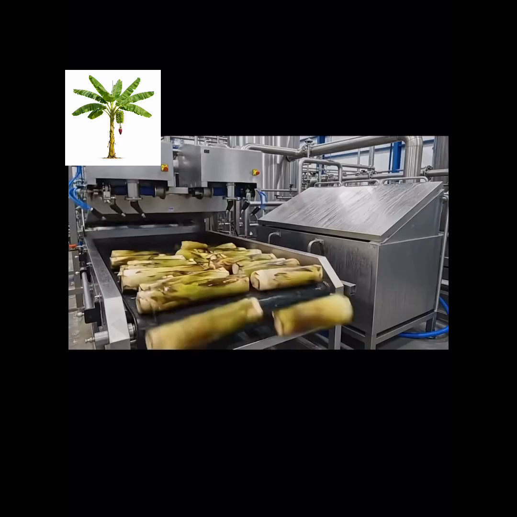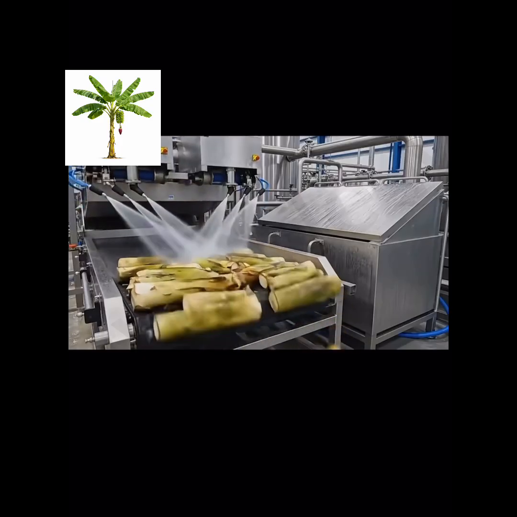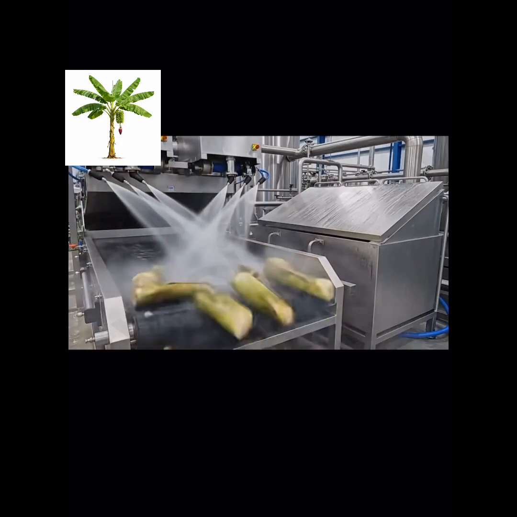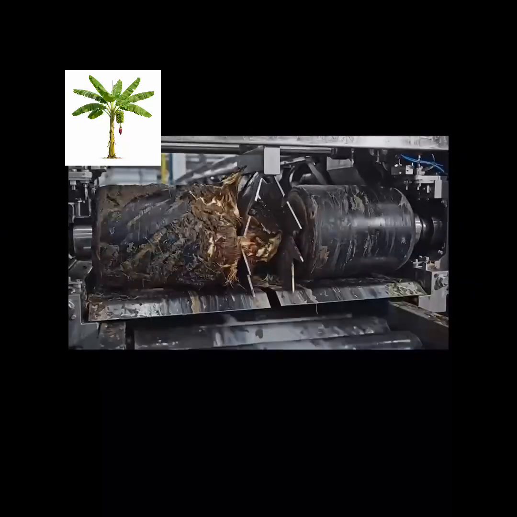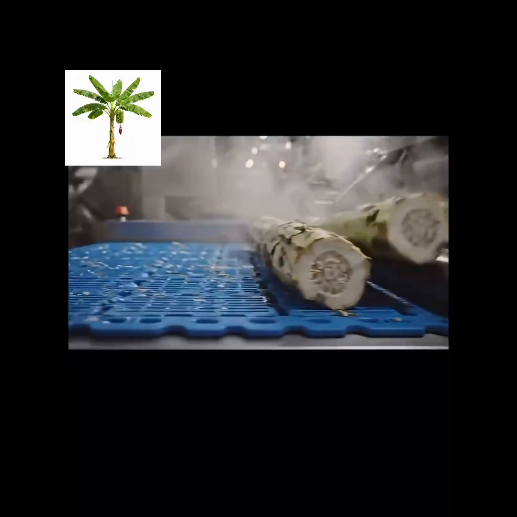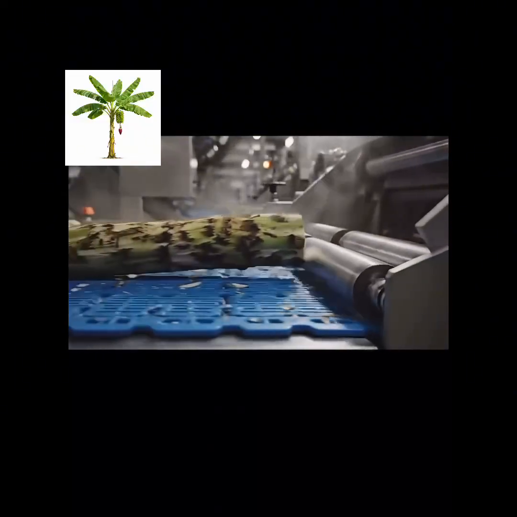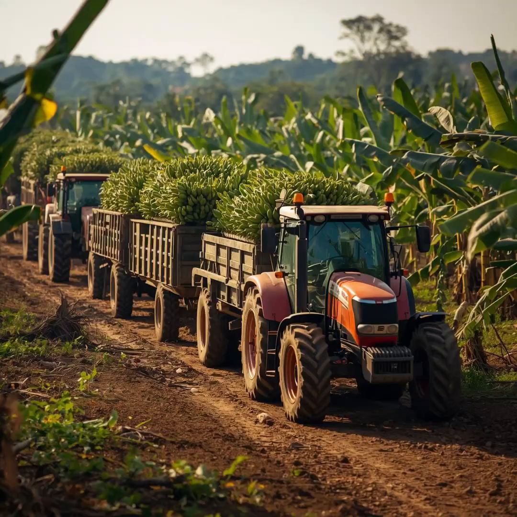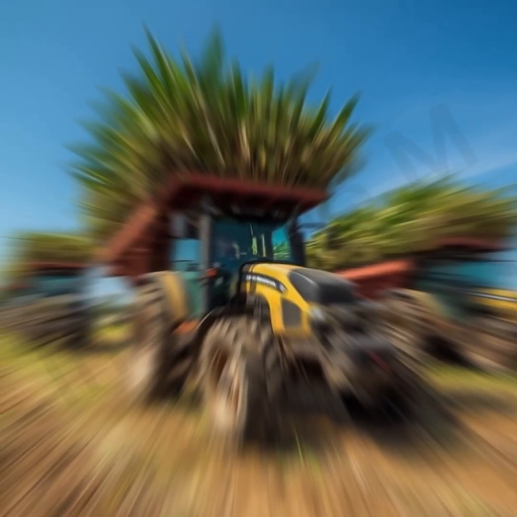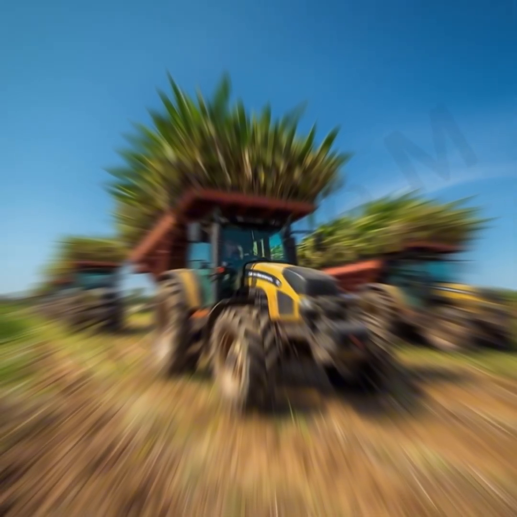Once the bananas are harvested for food, the pseudostems are cut down manually or mechanically. Timing is critical here. The stems contain a high percentage of moisture and begin to decompose quickly. So to preserve the fiber quality, they must be processed within days, sometimes within hours.